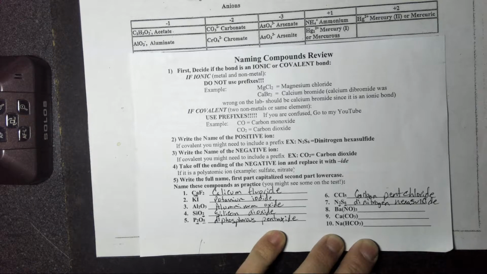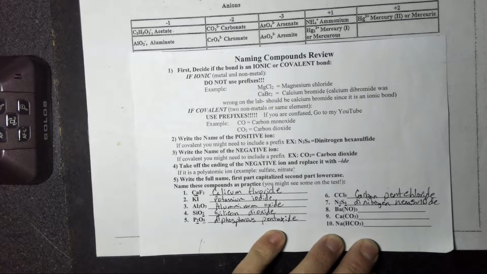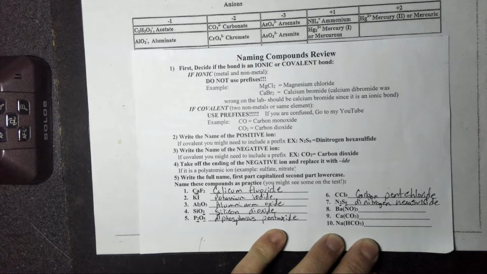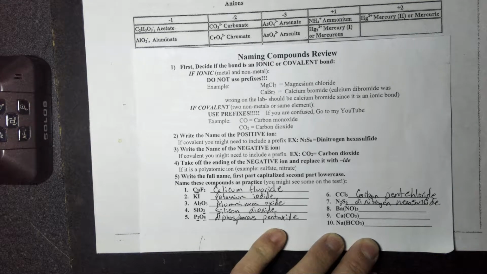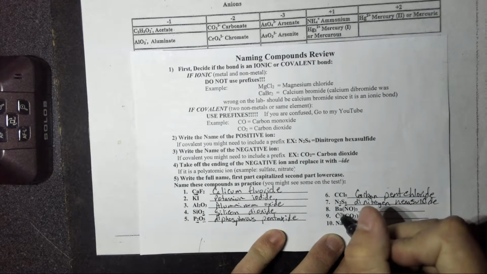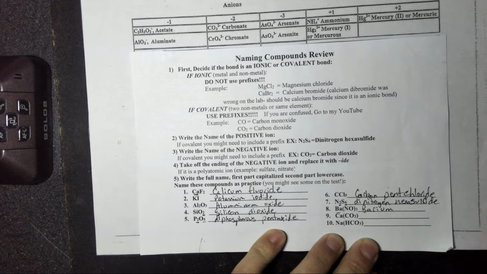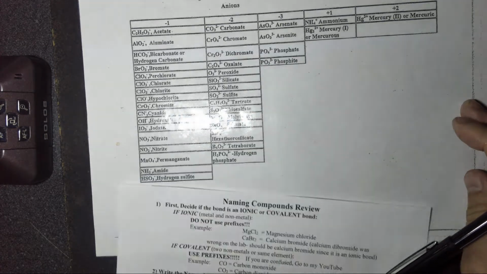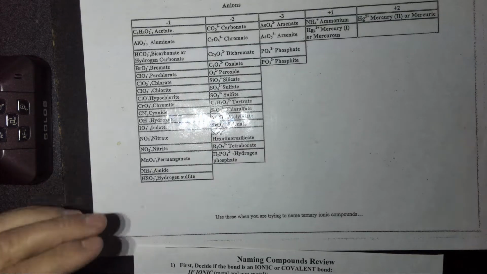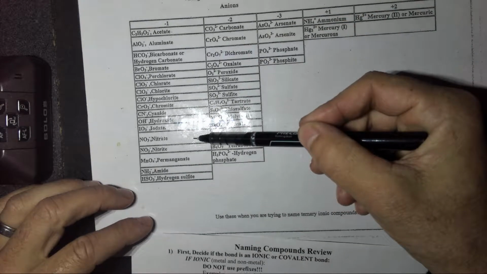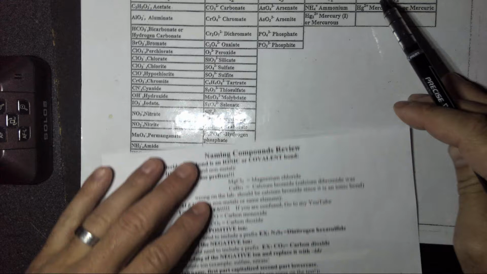So number 8, 9, and 10, we're going to have to use our polyatomic ion chart. They are common polyatomic ions, but they're going to work the same way as naming a regular ionic bond. So we're going to name the metal. So Ba is barium. So we're going to write barium. Then we're going to find NO3 on this little chart. So NO3, if we look right here, is nitrate. So we're just going to write nitrate. So it's just barium nitrate.